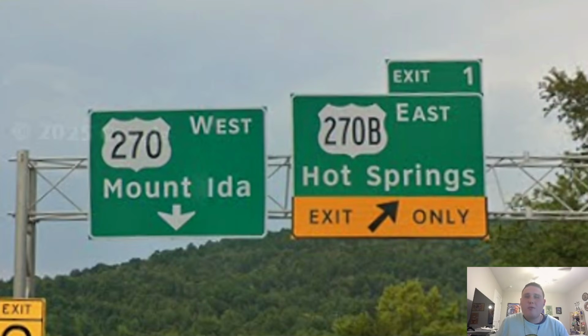Oh, it looks like we're now getting signed west for Mount Ida. I mean, sure, that is the last incorporated town we'll be passing through for the rest of Arkansas, but it only has like 900 people. You know what I think should actually be signed here all the way up until the 71 junction? That should be Fort Smith, because I looked and US 270 is actually the fastest way to Fort Smith from here, coming from Hot Springs. So Fort Smith should definitely be on here, not Mount Ida.